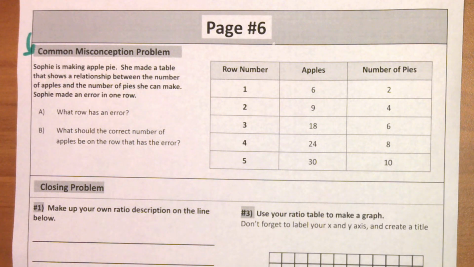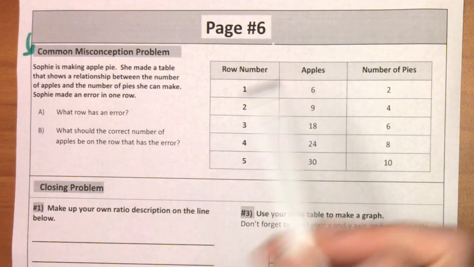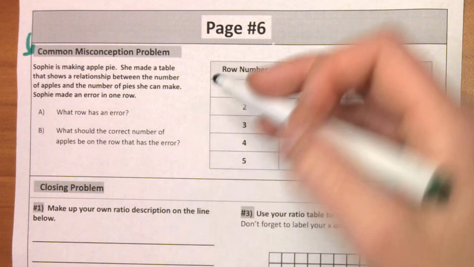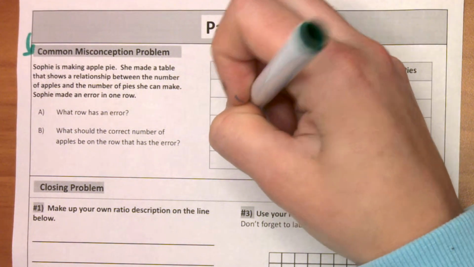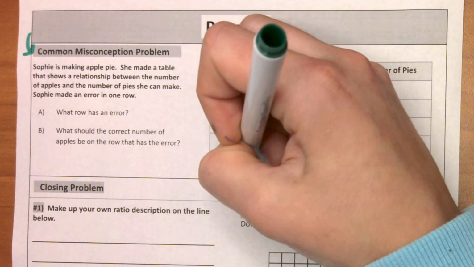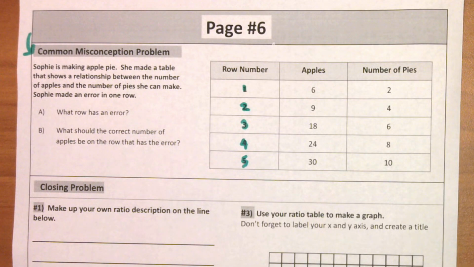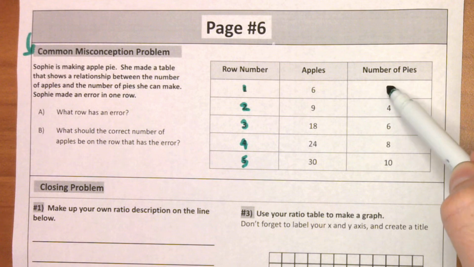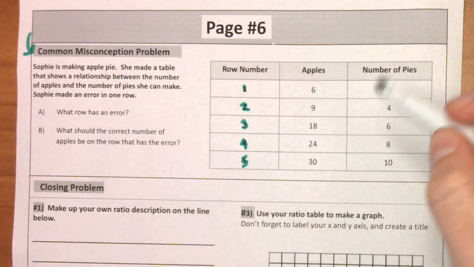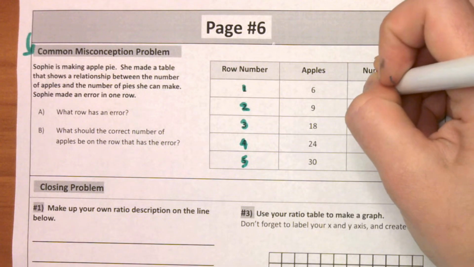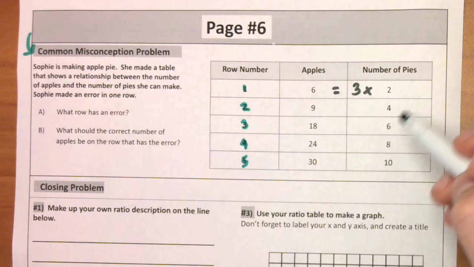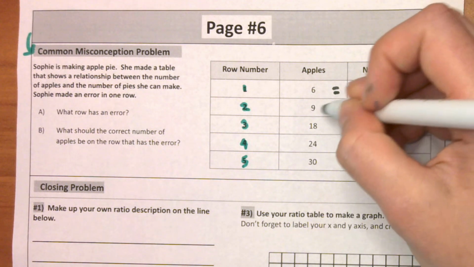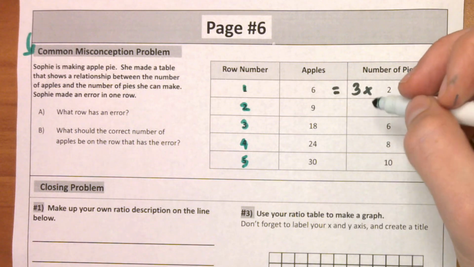So whenever you're looking at a table, make sure you look at the headers so you know what the numbers represent. A lot of times I see students get confused with this column. Well, these just represent our rows so that you can say which part of this table is wrong. All right, so let's see if we can figure out the pattern in this table. So we have our number of pies, 2, and it says our apples is 6. So I know that when I multiply 2 times 3, I get 6. Let's check if that pattern continues. Well, is 4 times 3 9? No.